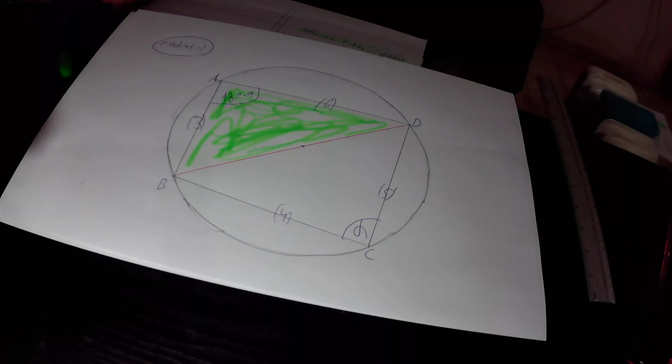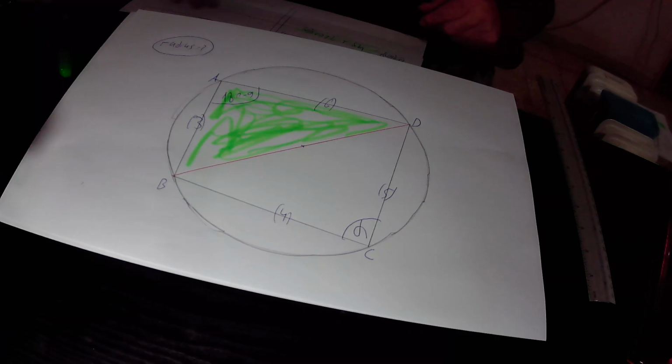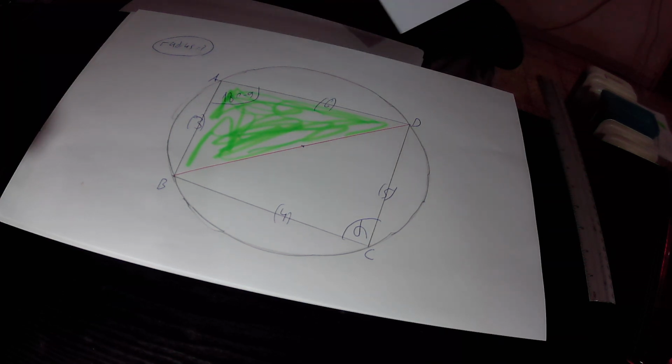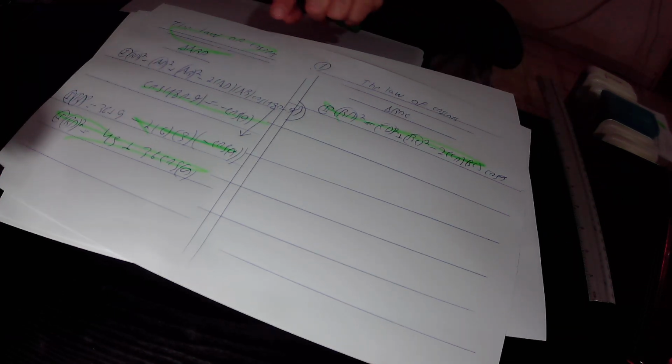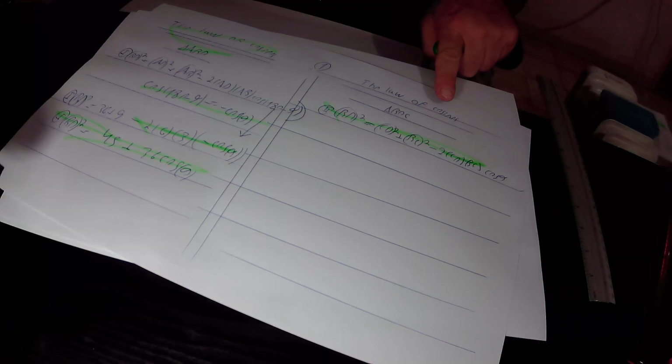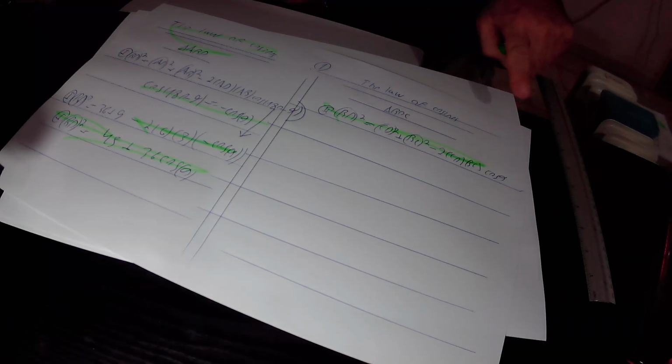And again, in this lower triangle BDC, according to the law of cosines, the following equation is equation 2: BD squared equals CD squared plus BC squared minus 2 times CD times BC times cosine alpha.